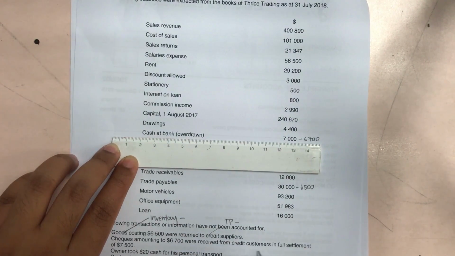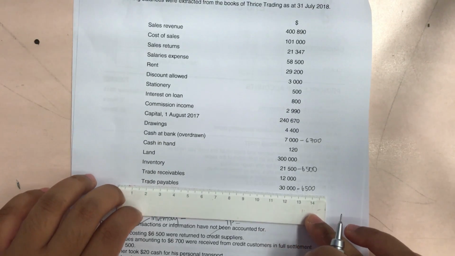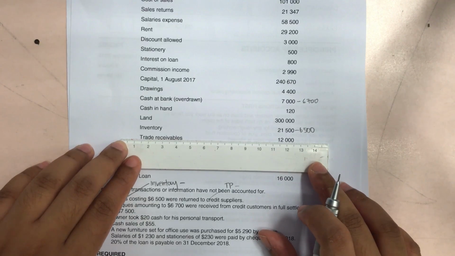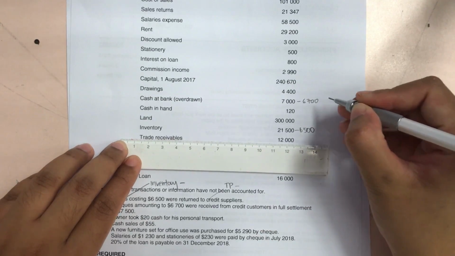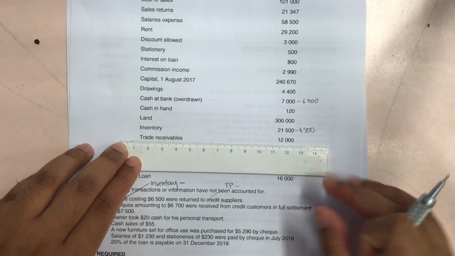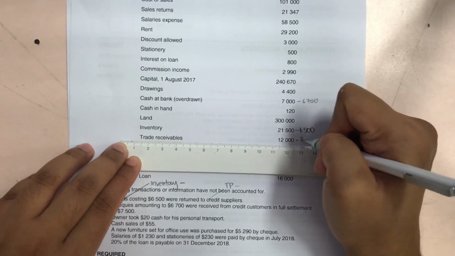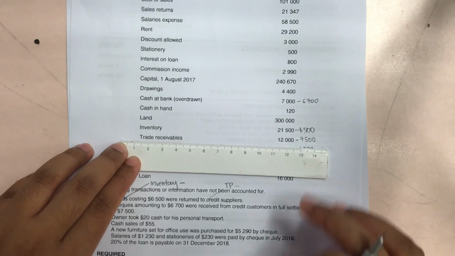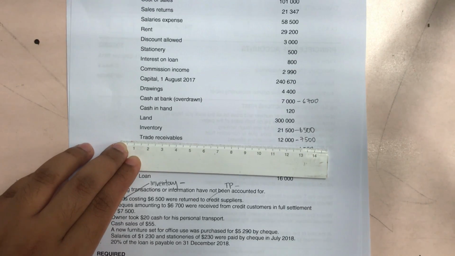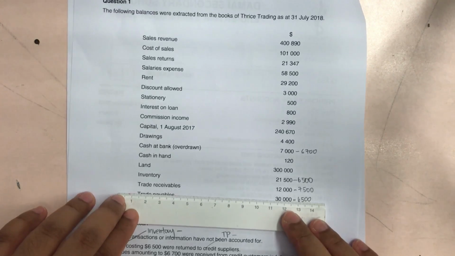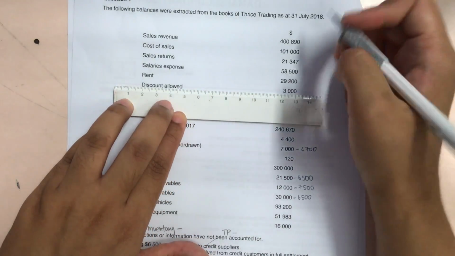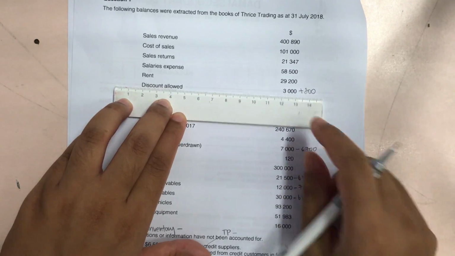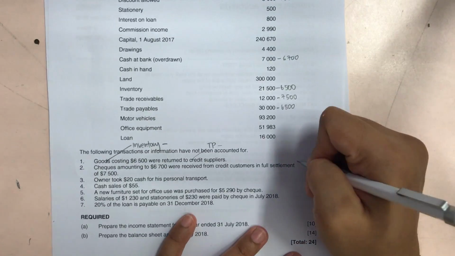Okay? Your credit customers, on the other hand, don't owe you so much money anymore because they paid you. Right? Even though they paid you 6,700, they should be decreased by $7,500. The remainder, which is known as your discount allowed, is actually $800 because you gave a discount allowed, so it increases by $800. It's an expense.